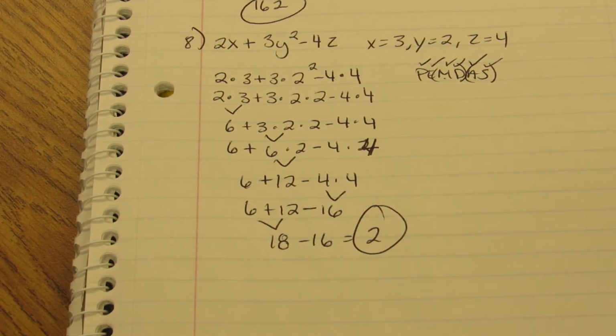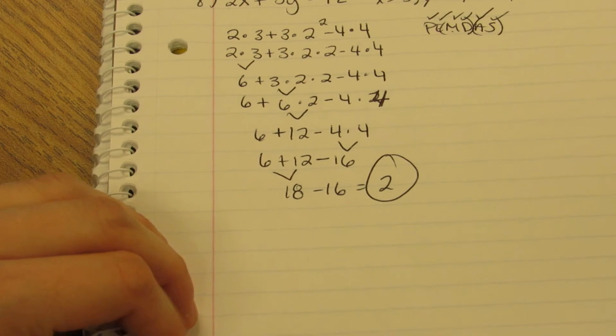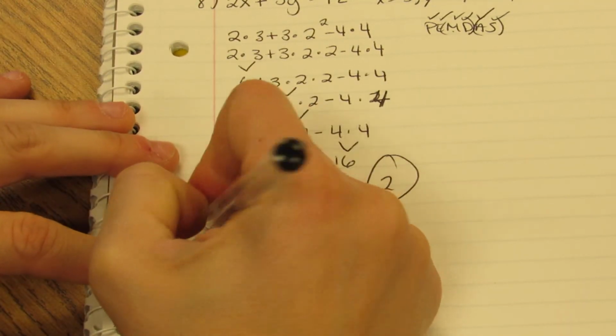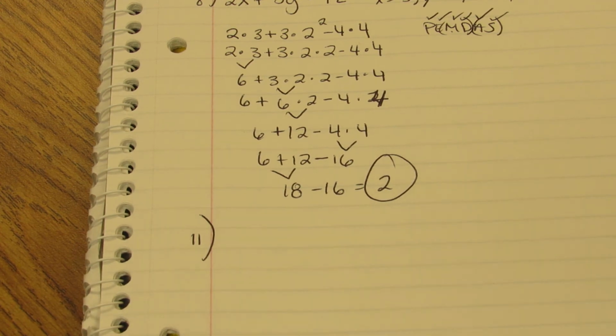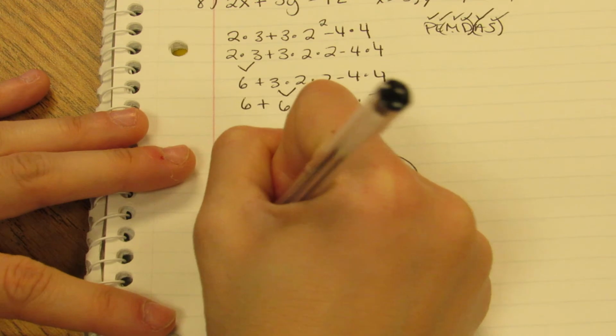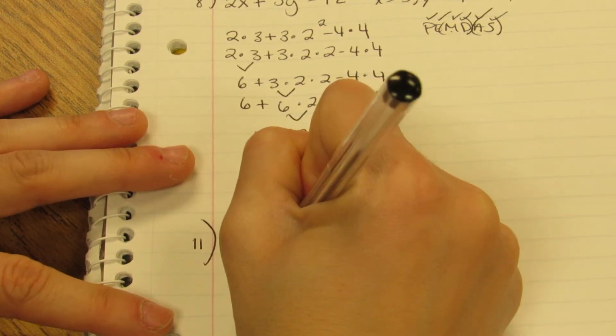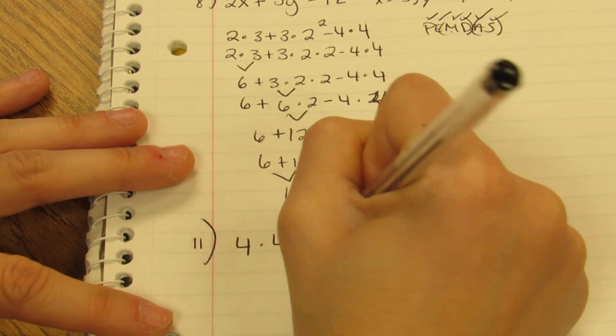Alright, guys, so I'm actually going to do 9, 10, 11, 13, 15, 17, and 19, and you can do the right half on your own because these are the same types of problems. Alright, so number 11. Number 11 says write the following expressions using exponents. Exponents we know are like 2 squared, 4 cubed, right? So I'm going to rewrite my problem.